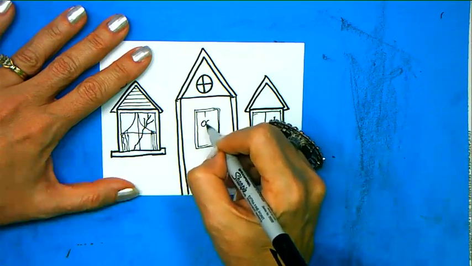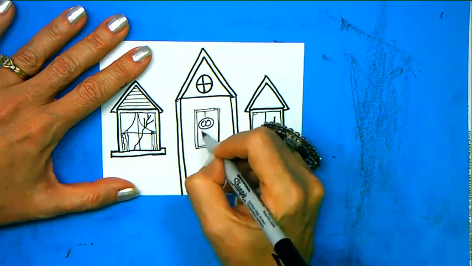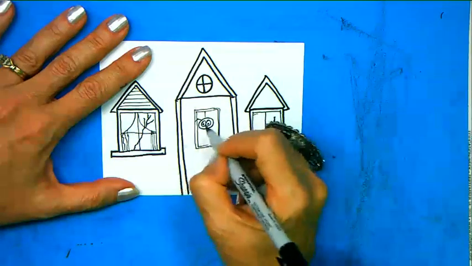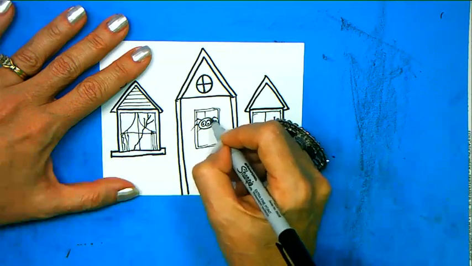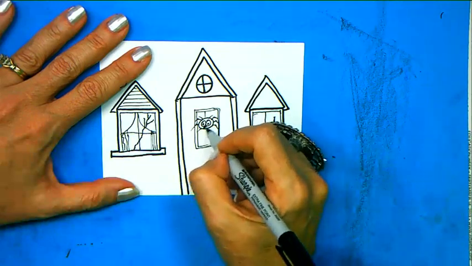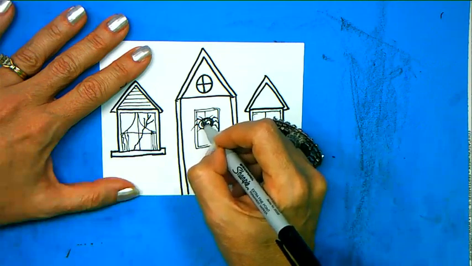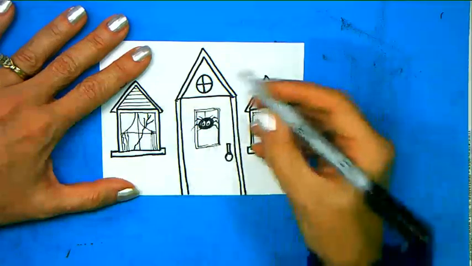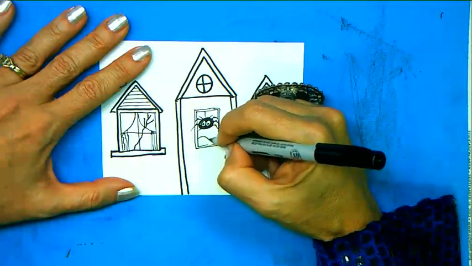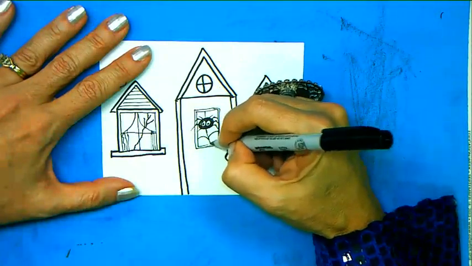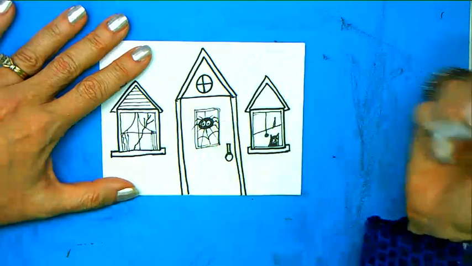Maybe there is, perhaps it's a spider hanging down. Oops. We can color that in. A little spider that comes down. Oh, and you might actually have, we could do a little spider web kind of that, oh, look at that.